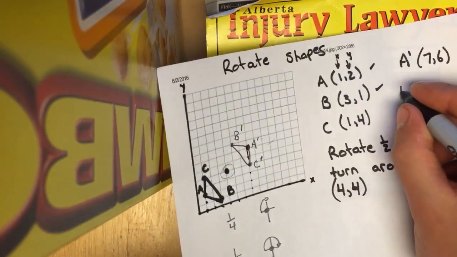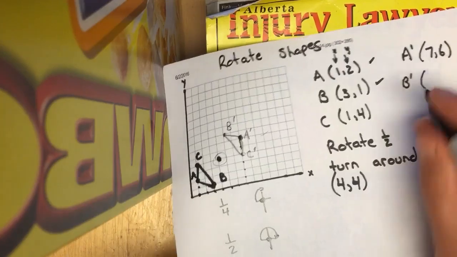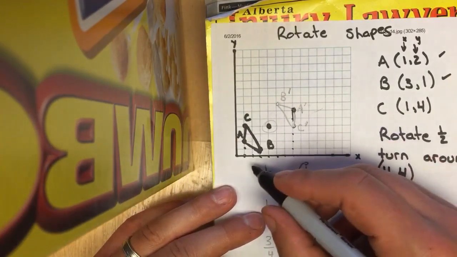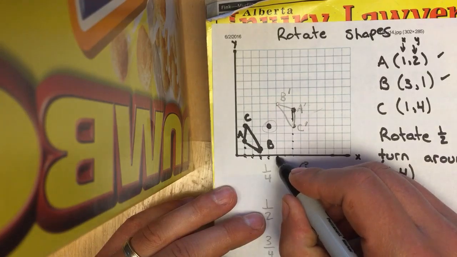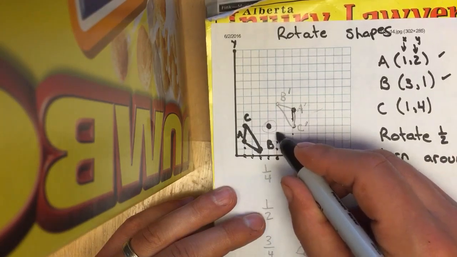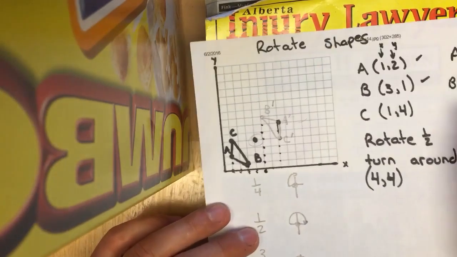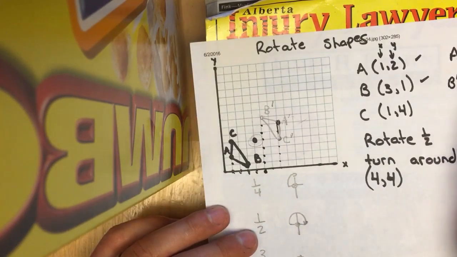Our new B spot is going to be 1, 2, 3, 4, 5, and then it's up 1, 2, 3, 4, 5, 6, 7. So it'll be 5, 7.